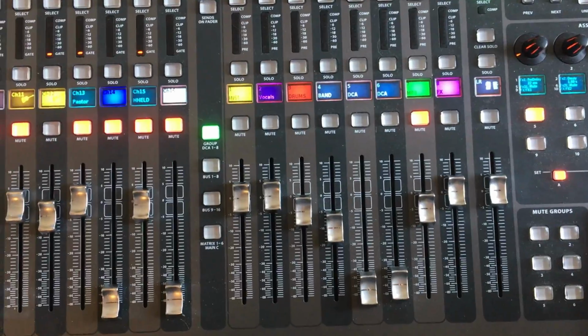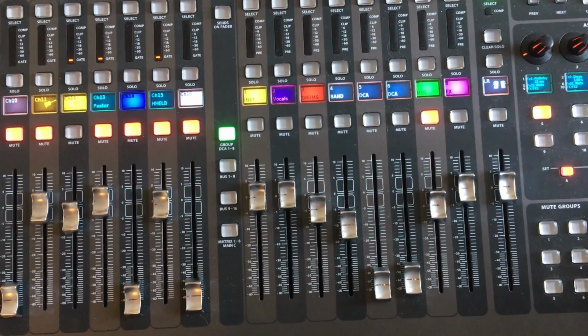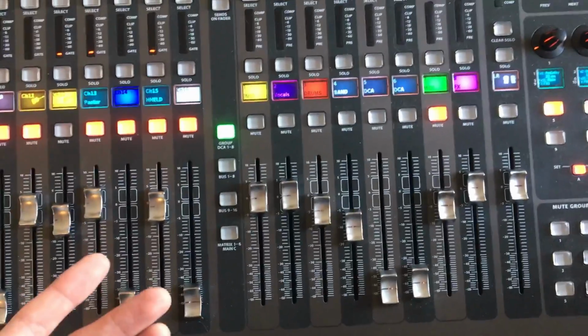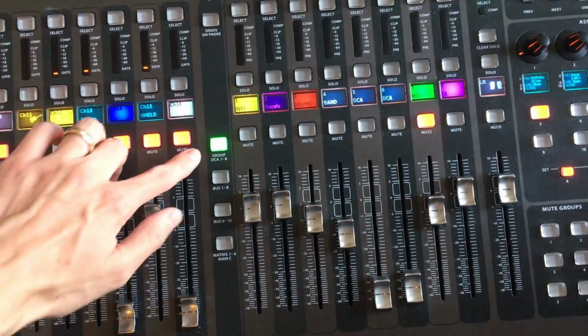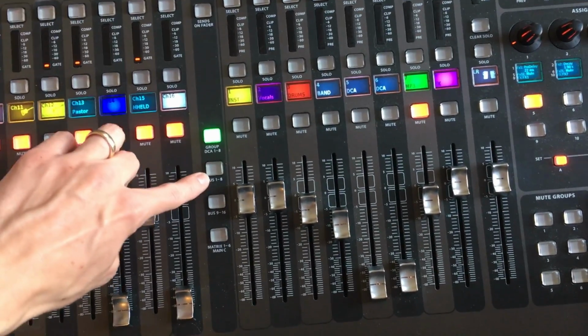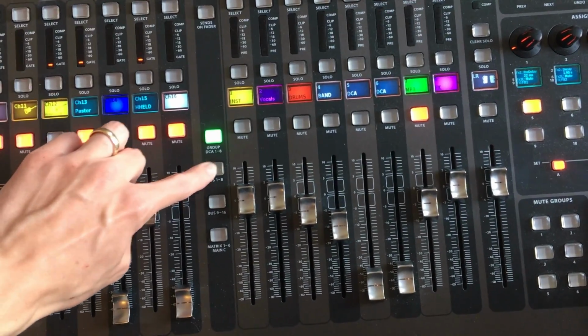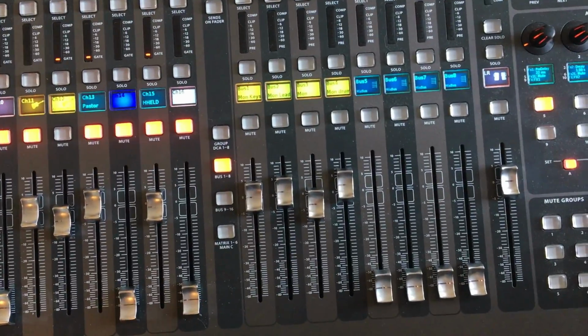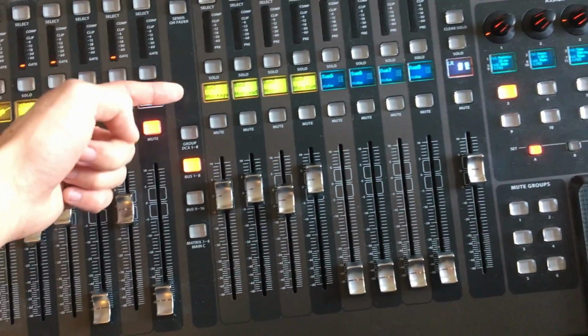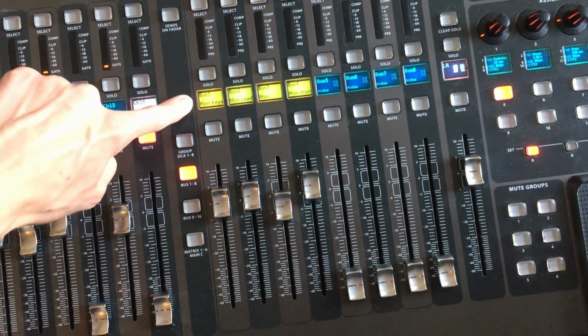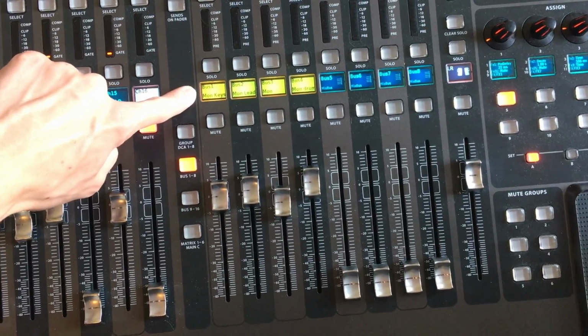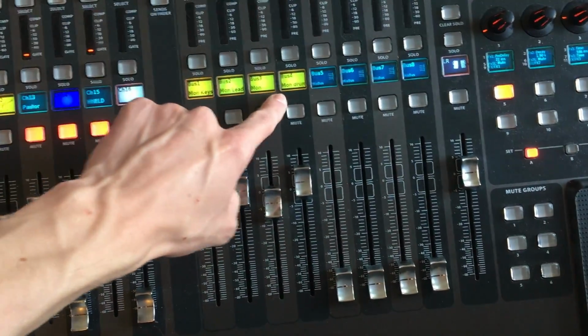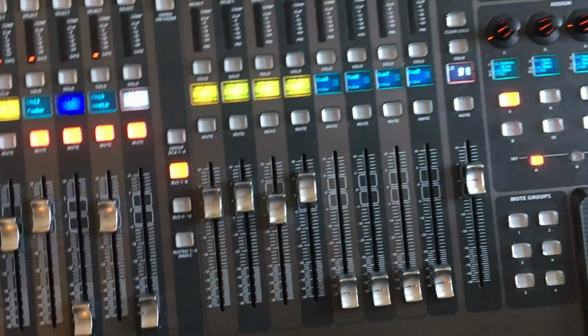So when somebody wants more in their monitor, make sure that you're looking at the monitors and not the DCAs. So in order to go to the monitors, you'll go to bus 1 through 8, select it, make sure that light is on. You'll know you're on the right page because it'll say mon keys, mon lead, mon drum.